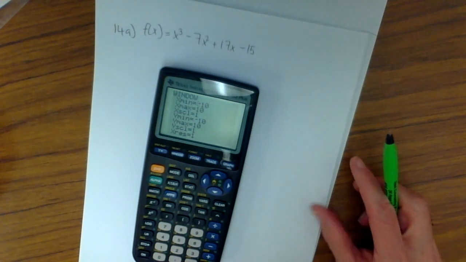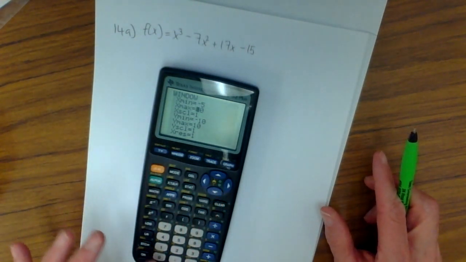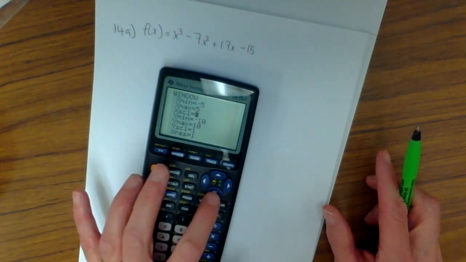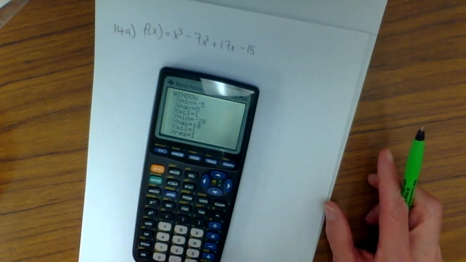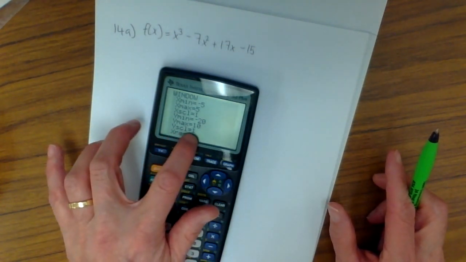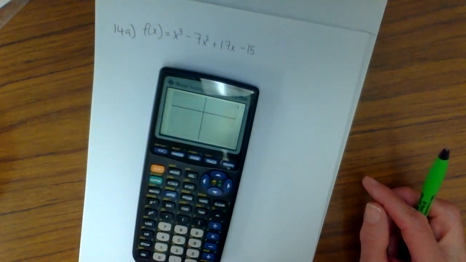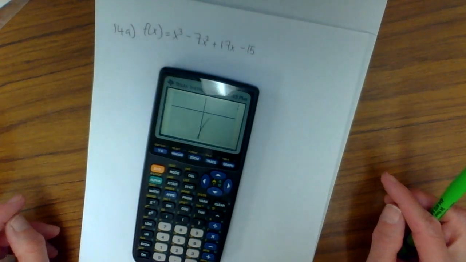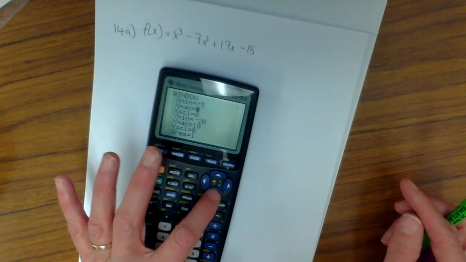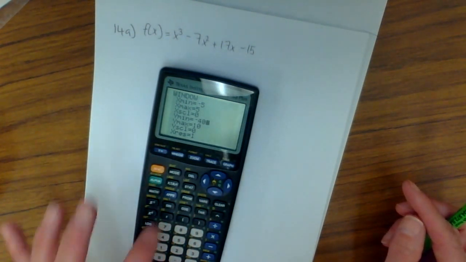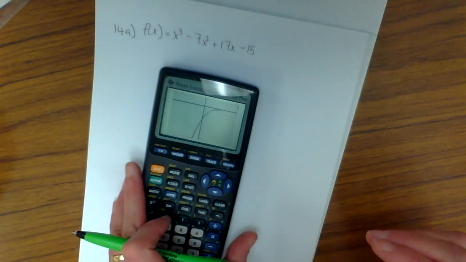So I think I'm going to go and adjust my window. I don't think I need as many x's, just because it's growing so fast, and I need more negative y's. And I'm just going to make my y scale 0, just because otherwise the marks will be too close on the y-axis. So let's see. I think even more negative y's might be good. So maybe let's go down to negative 40. Let's take a look. Oh yeah, that looks better.